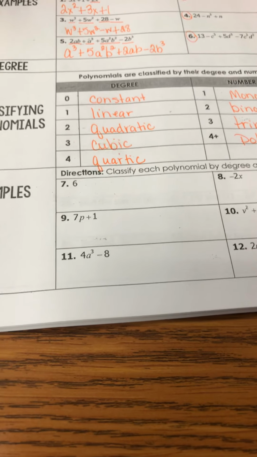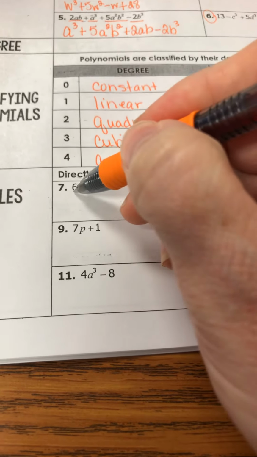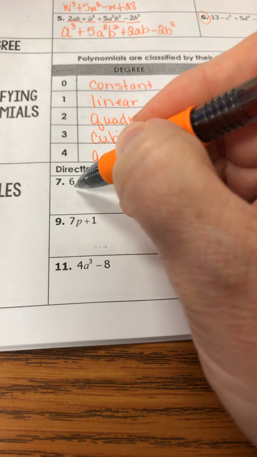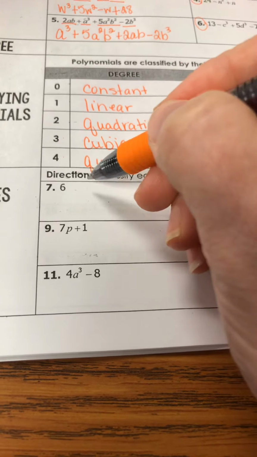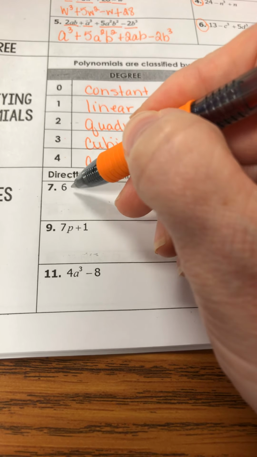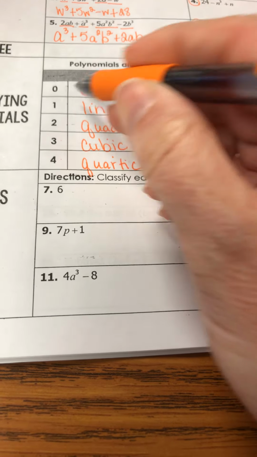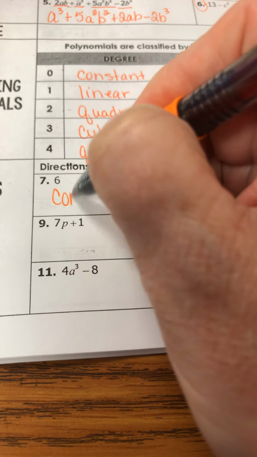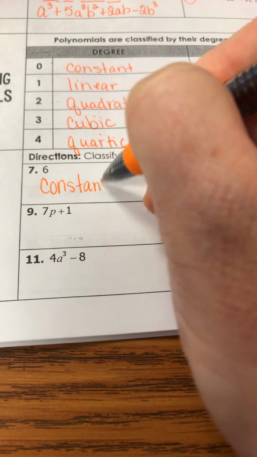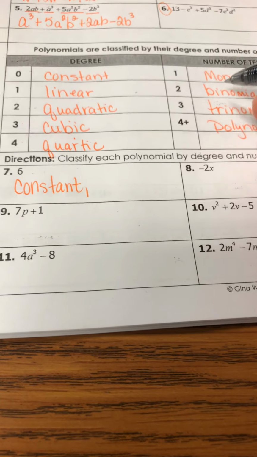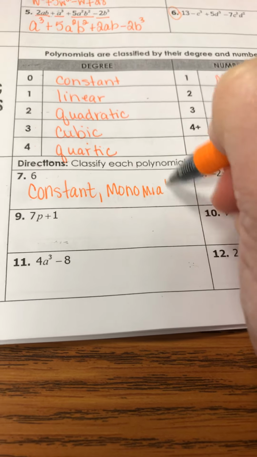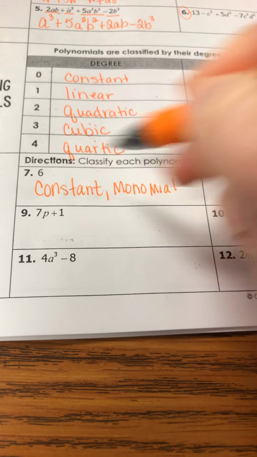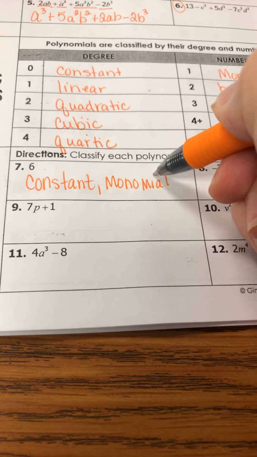So let's look at number 7. You see how you only have one term? Okay, since you only have one term, that's a monomial. Now let's talk about its degree. There's no variable, so that means it's going to be a degree 0. So this is going to be a constant because it has no variable, and a monomial. So this is the degree, this is the terms.